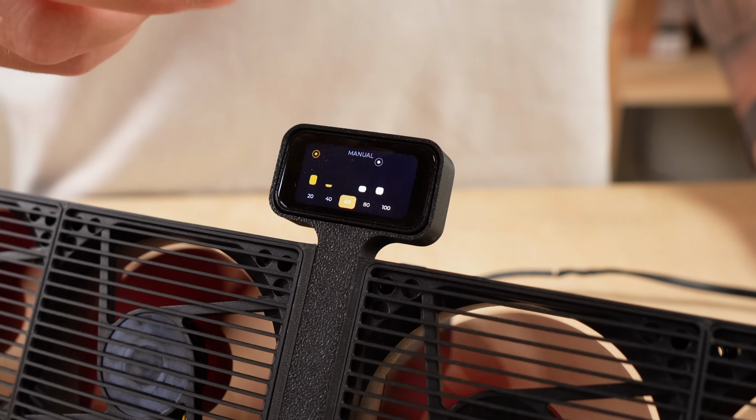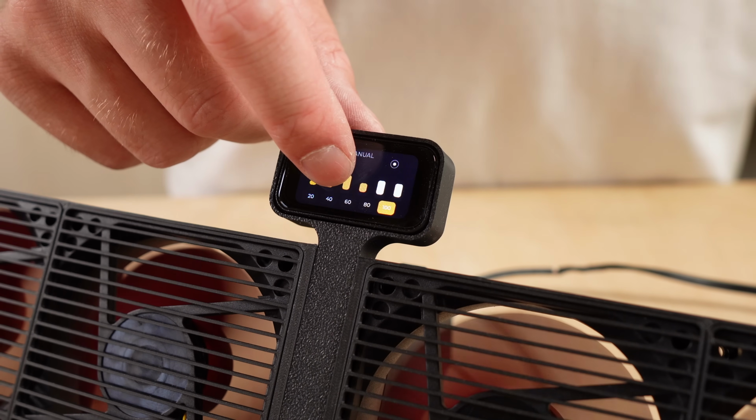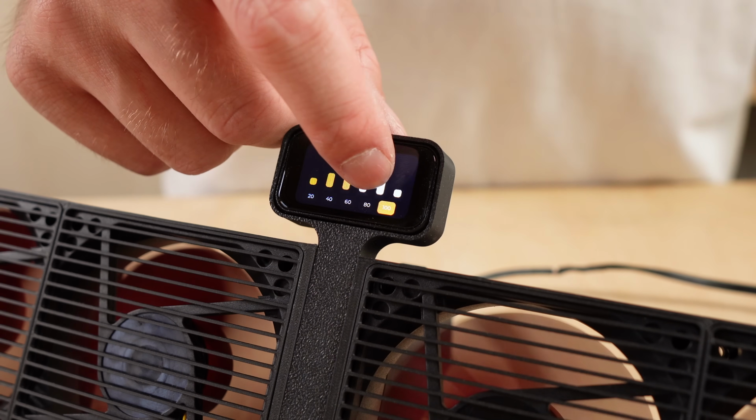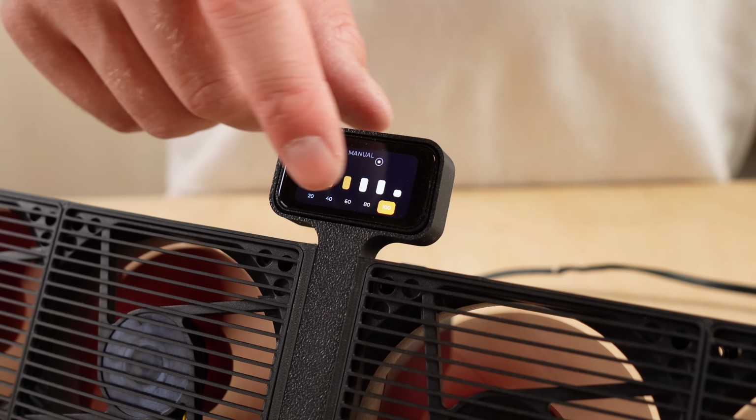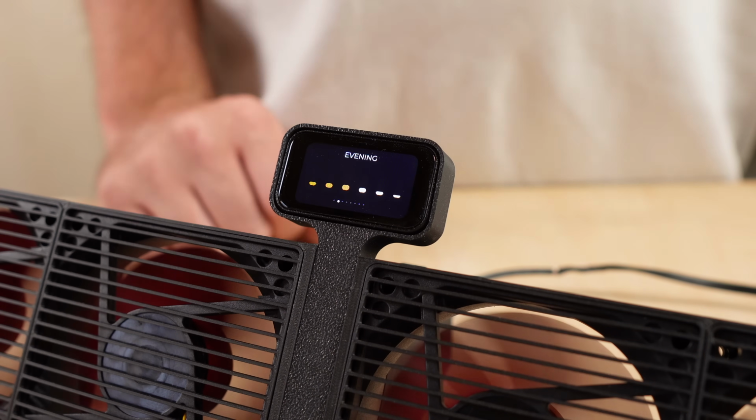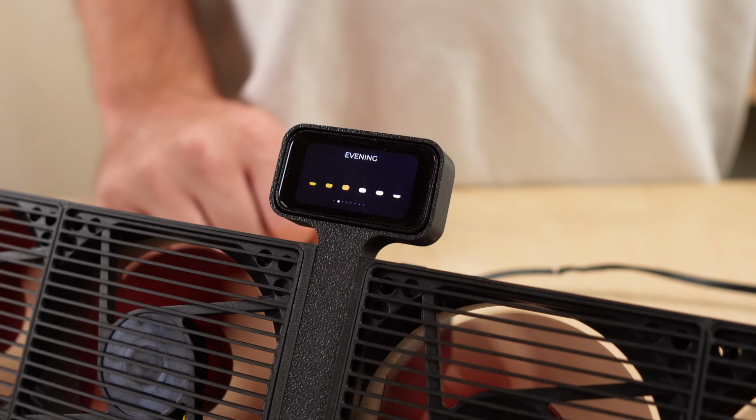The first mode is manual. Here, I can control the airflow myself using these 2 inputs and adjust the intensity in precise percentage steps. This gives me full control whenever I want a very specific amount or direction of airflow. But most of the time, I use one of the presets.